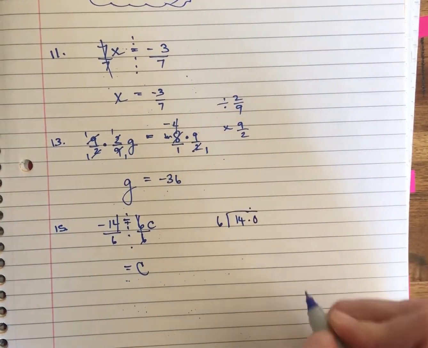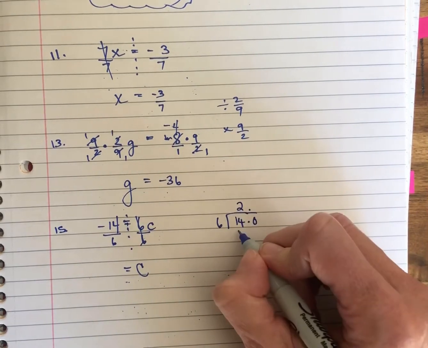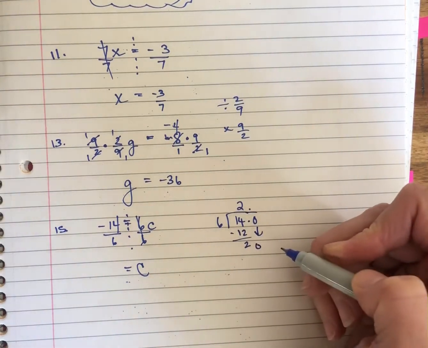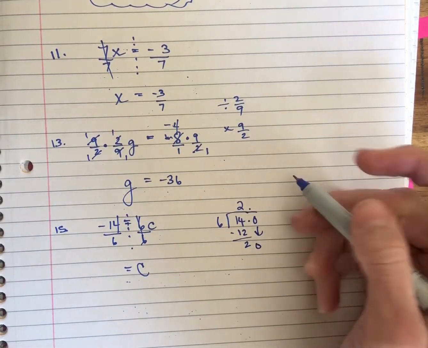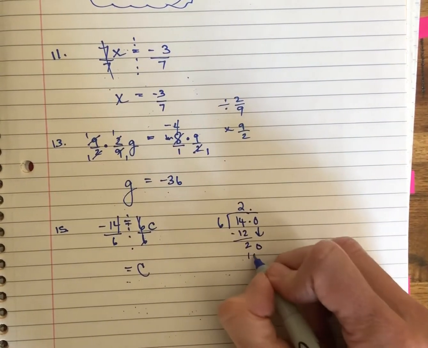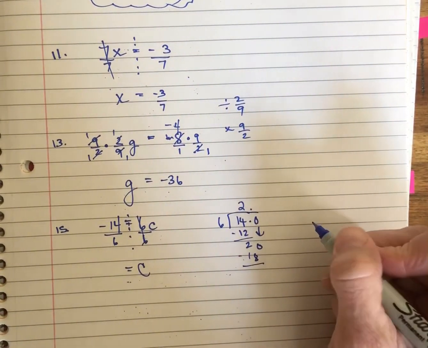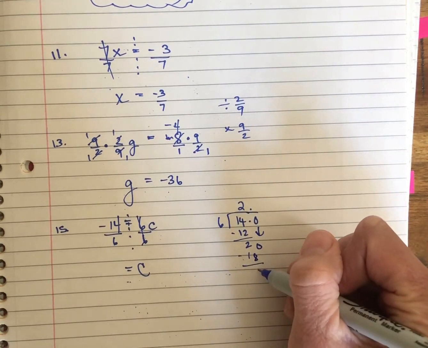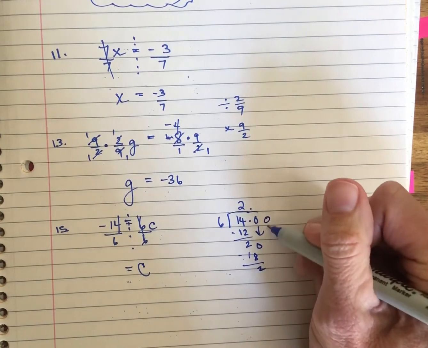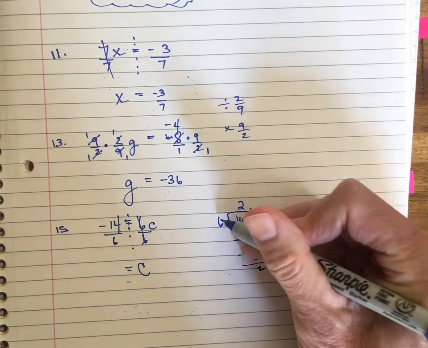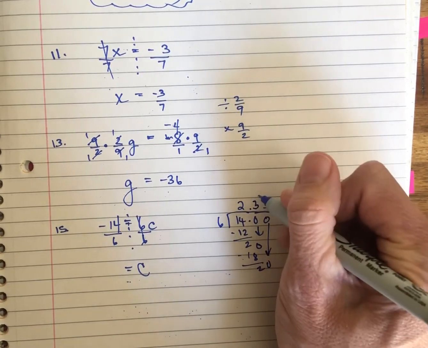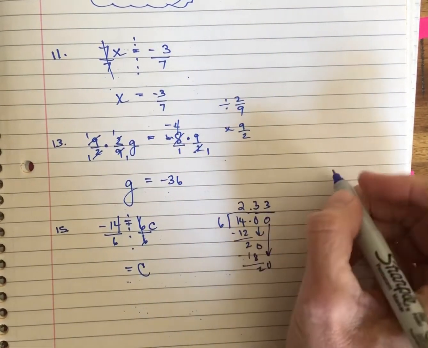I know it doesn't go in evenly. 6 goes into 14 twice at 12. Subtract, I get 2. Bring down. 2 times 6 is 18. Subtract, I get 2. Sorry, I got a little distracted by my house. Let's see if I have an error. 6 goes into 20. I think I missed a 3 there. Sorry about that. But I know you're capable of that division.